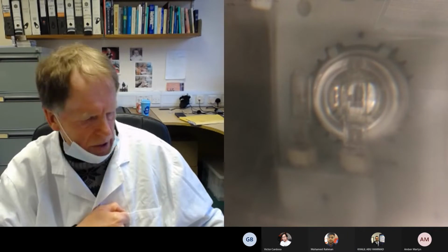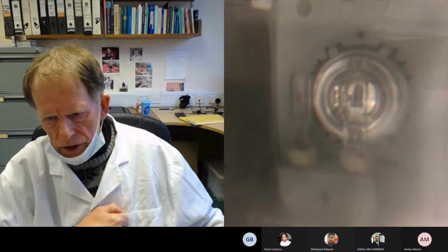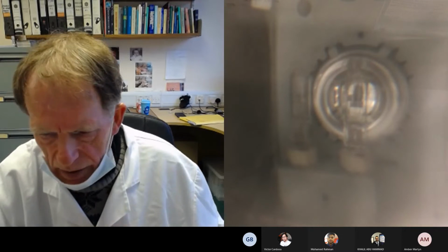We can't use the value which gave 2.6 because it infringes the Lambert-Beer law, which has a maximum value of, what's the limit? 1.4, or 1.2 to be safe.